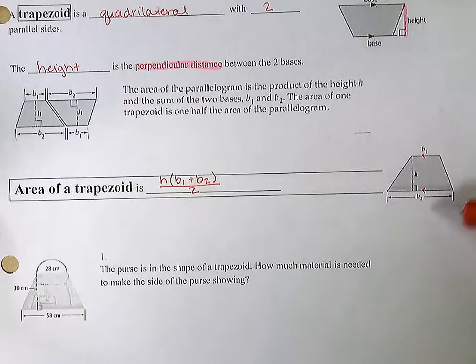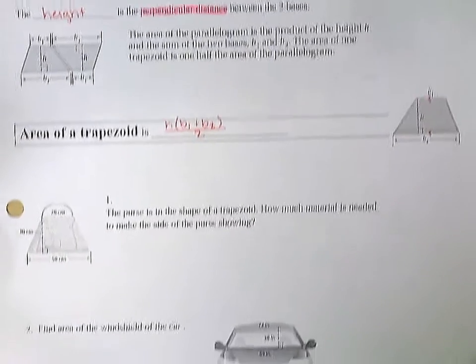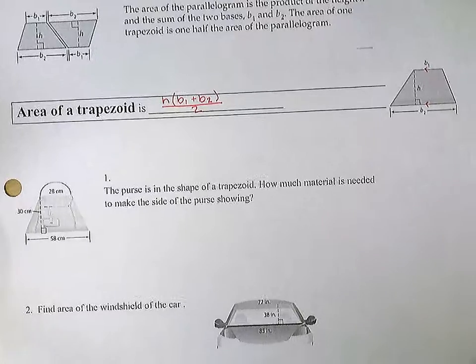Your bases are those parallel sides right here, not the two lines that would intersect if you extended them. It has to be the parallel sides for your bases. So we are going to go over a couple examples here.